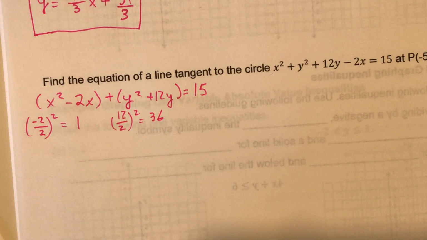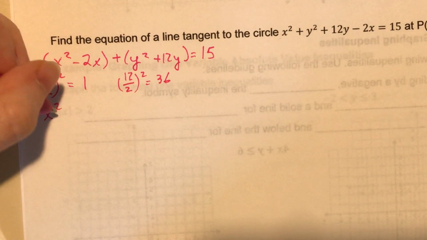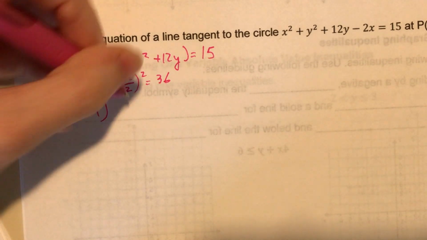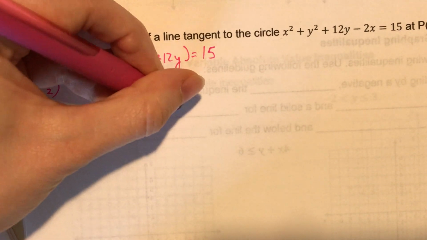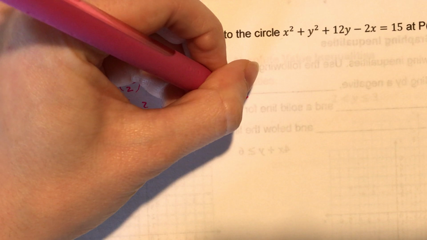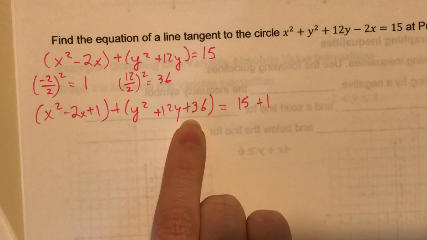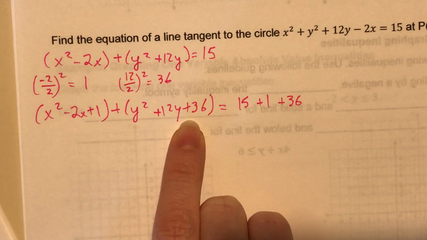So we're going to complete our squares, complete our perfect square trinomials. So we've got x squared minus 2x plus 1, and that's one of our trinomials, plus y squared plus 12y plus 36, there's the other one, equals 15. We added 1 on this side, we'll add 1 on this side. We added 36 on the left, we'll add 36 on the right. And then we'll simplify this down.